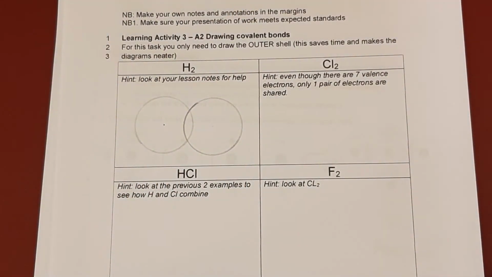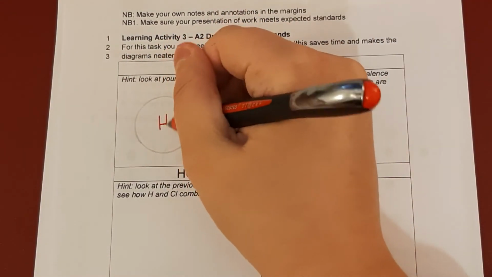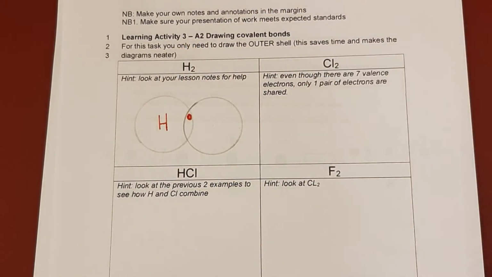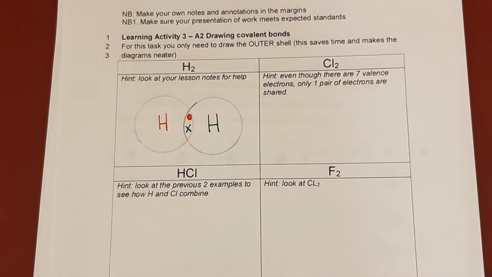It's very important that your 2 circles overlap. For this example, hydrogen, I'm going to mark one of the hydrogens with the H in red, and the other hydrogen in green. As you can see, they're sharing their electrons there.